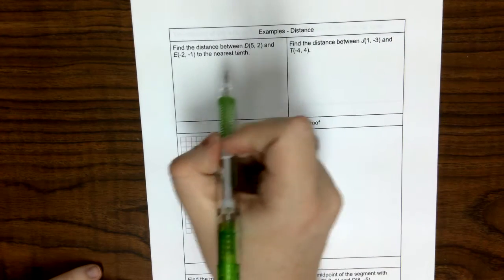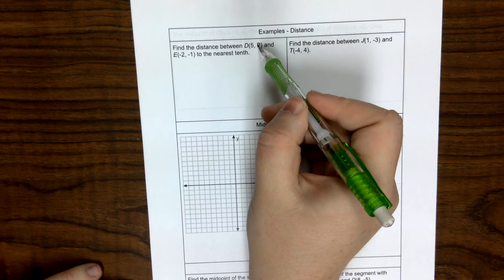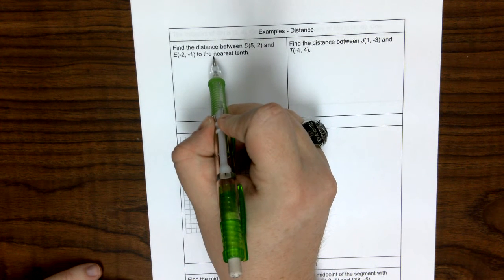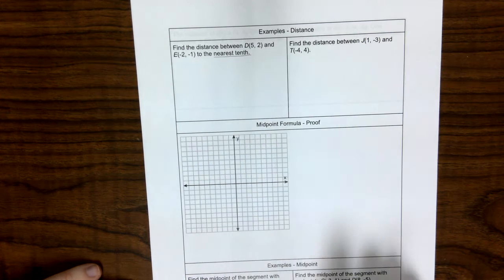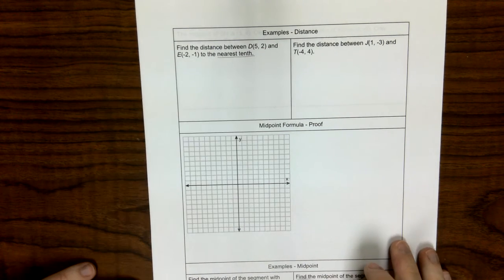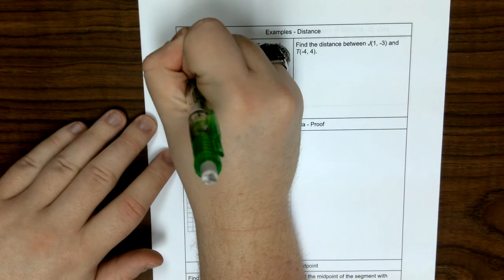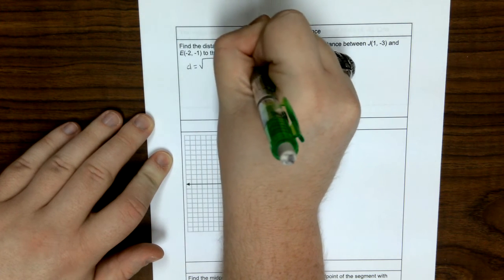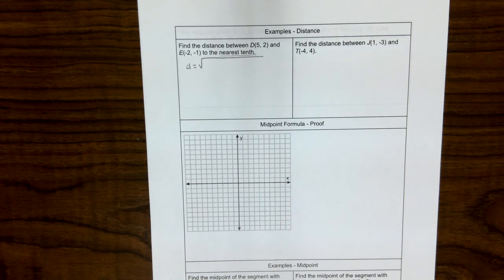So find the distance between the point D, which is at 5, 2, and E at -2, -1, to the nearest 10th. That's your clue that I need the decimal answer, okay? So let's write this out. So put the distance. Start it out. Now, I'm not going to write the formula out every time. I'm not even going to write it out here. I'm actually going to start plugging stuff in.